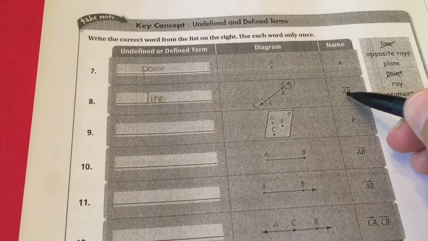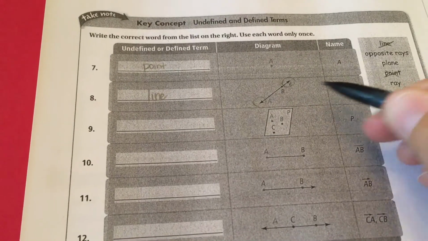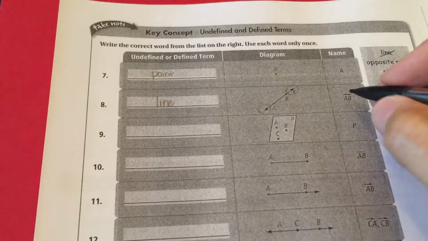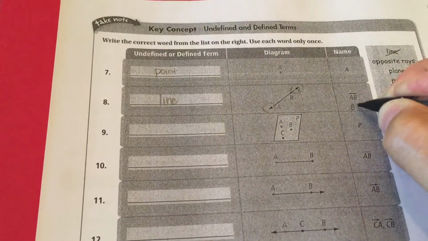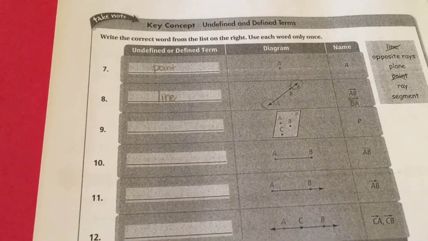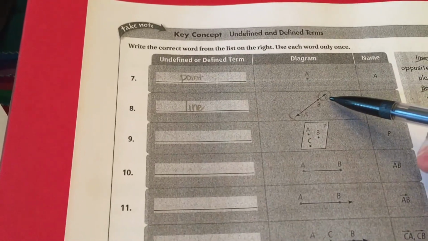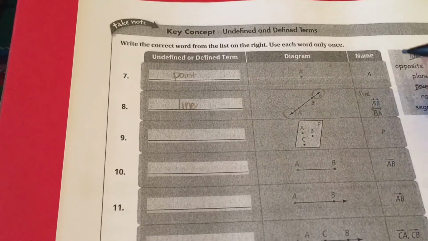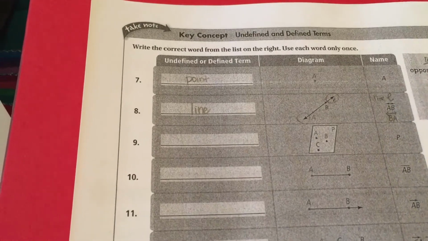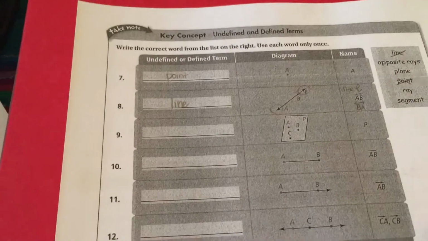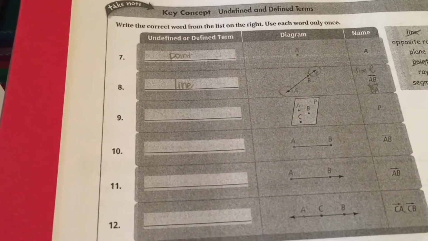You'll see that you have two capital letters. This line can be called line AB. You'll notice the little symbol above it. It can also be called line BA. So I'm going to add that here. And you'll see that it's got a cursive L. So sometimes you'll see them call this line L. You write the word line, and then you use the capital letter next to it. So any of those names would be perfectly fine.